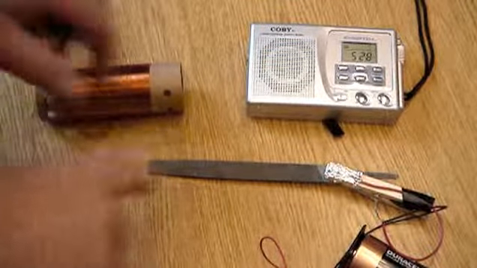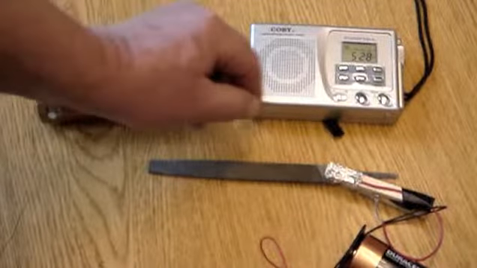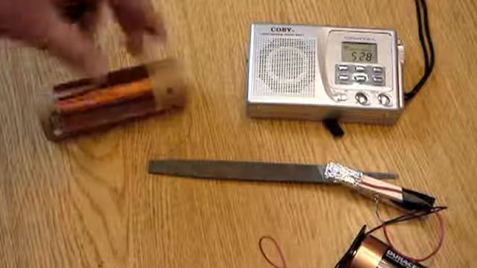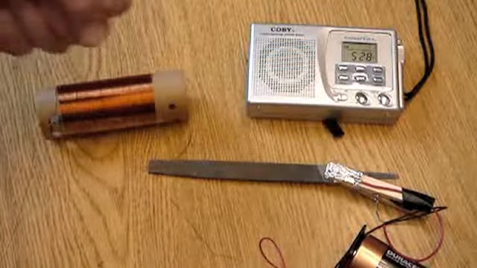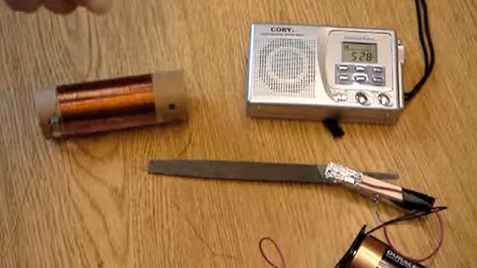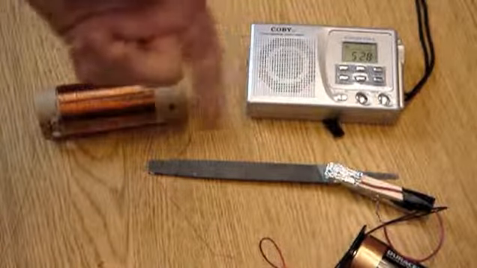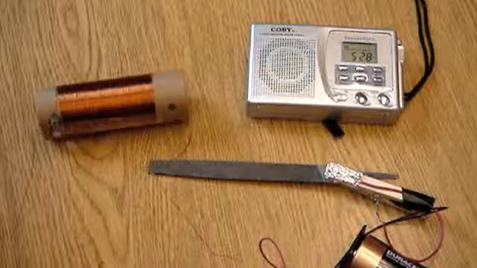every time the conductor touches one of the parts of the file, it creates a little spark, and that spark creates a radio wave because it emanates from this electromagnet here. As the magnetic field increases and decreases, it creates a little back EMF, and the EMF creates the spark, and you hear that on the radio.